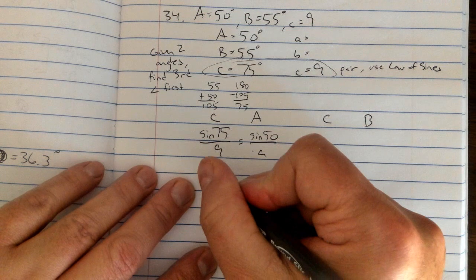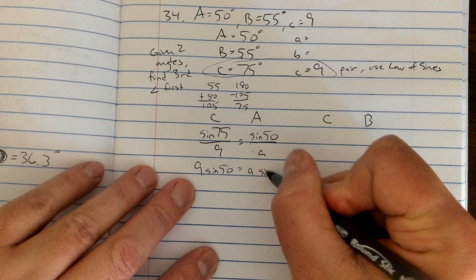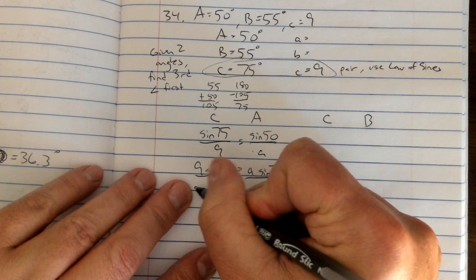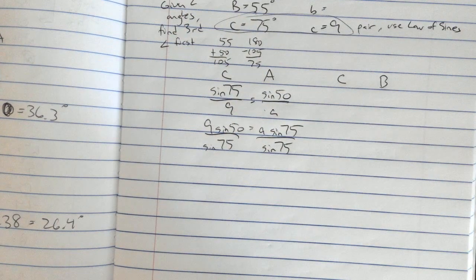So this would be 9 times sine 50 equal A times sine 75. And divide that.